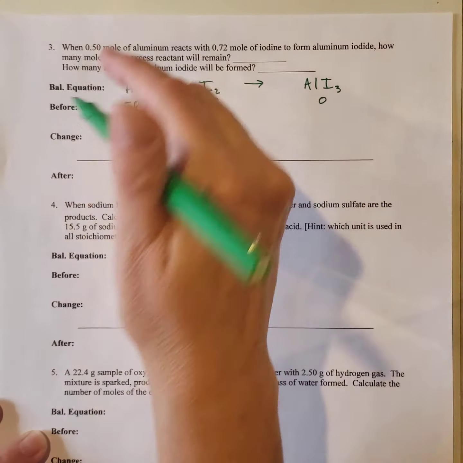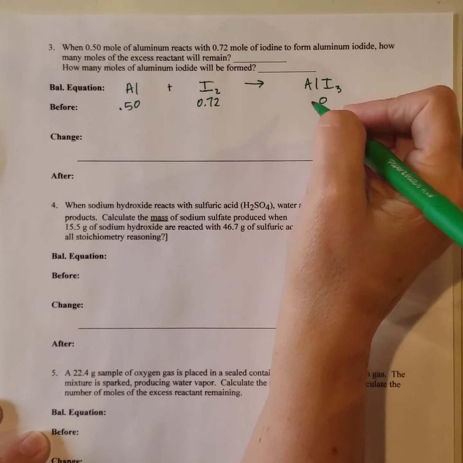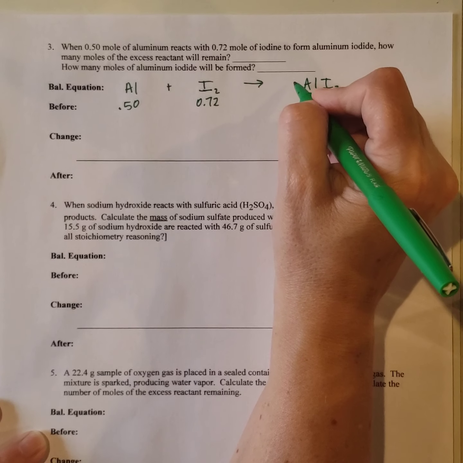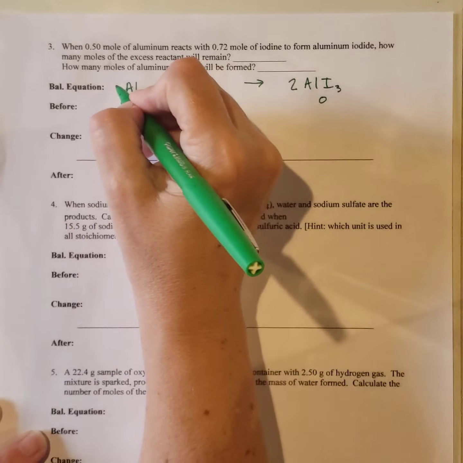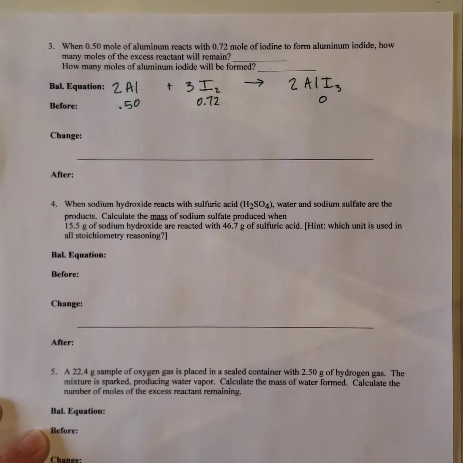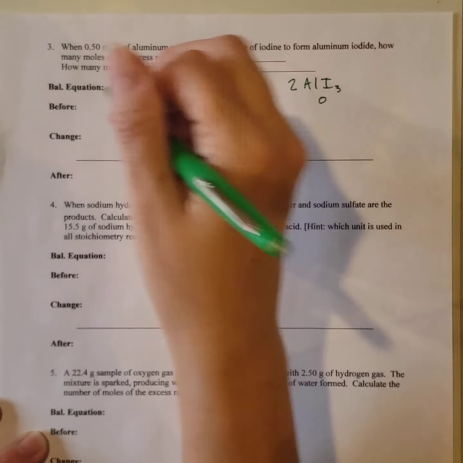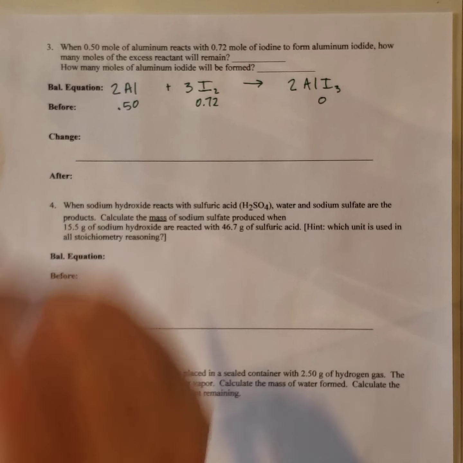So if I start with aluminum and I decide, oh, we're not even balanced yet, so let's do that. So we have 2 iodine, 3 here. So multiply by 2, multiply by 3. Now we need 2 aluminum. All right, now we can move forward because we need our ratio of our moles to help us determine how much of each we would use.